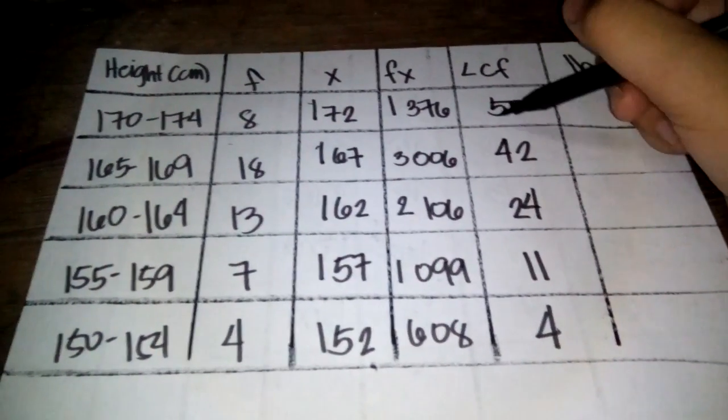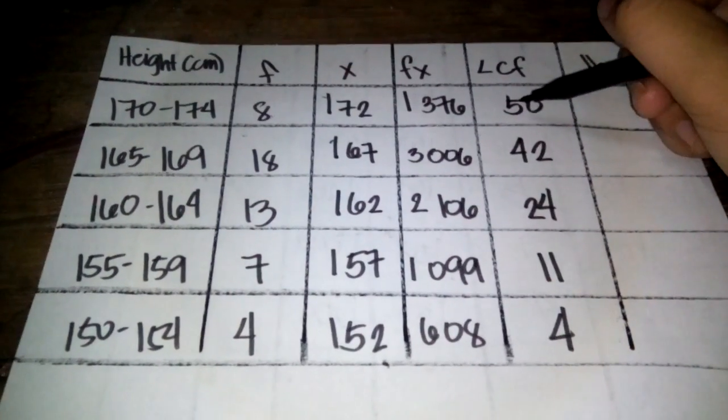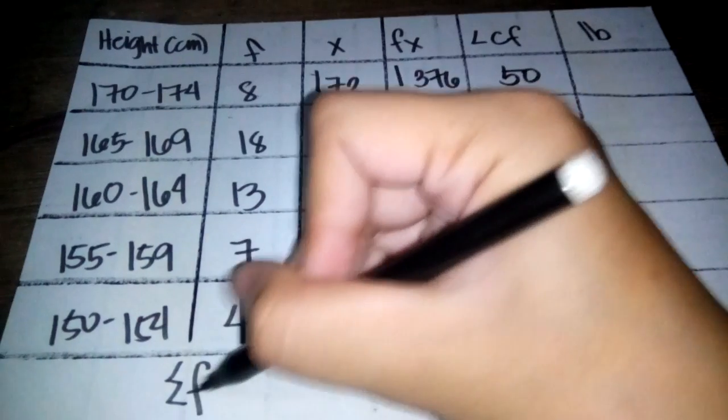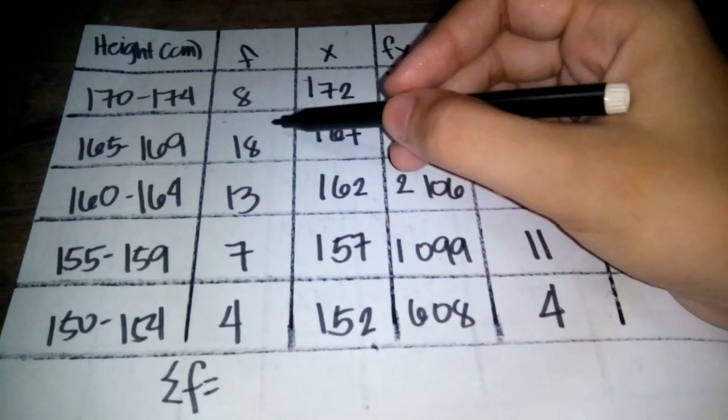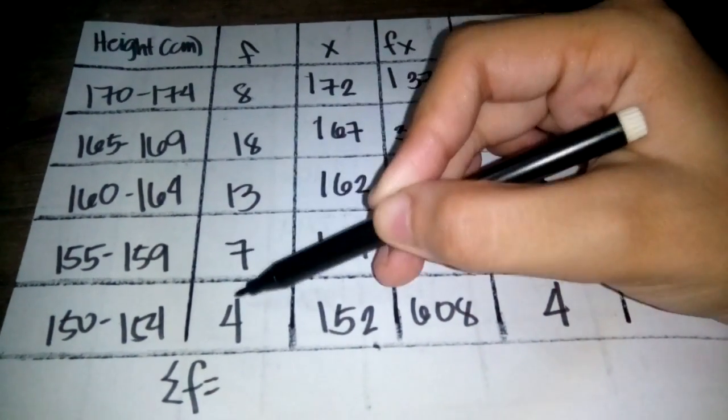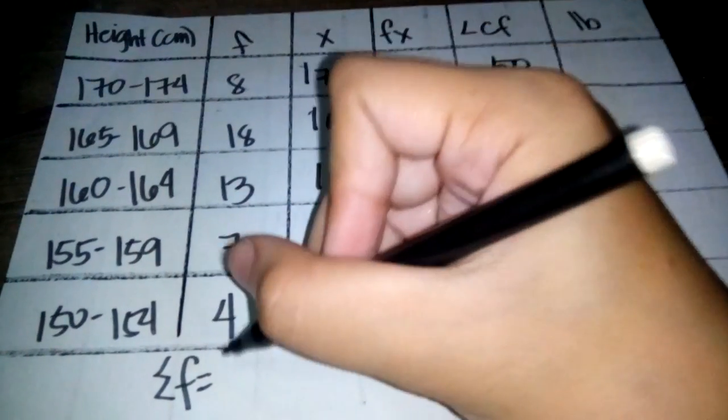Also, the cumulative frequency is the way of checking the total number of frequency. So the summation of frequency equals 8 plus 18 plus 13 plus 7 plus 4 equals 50.